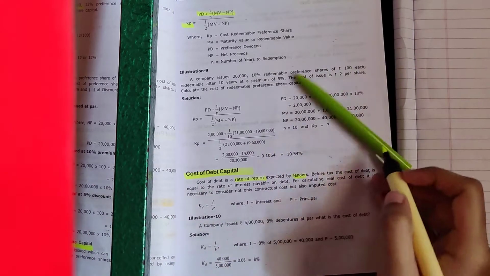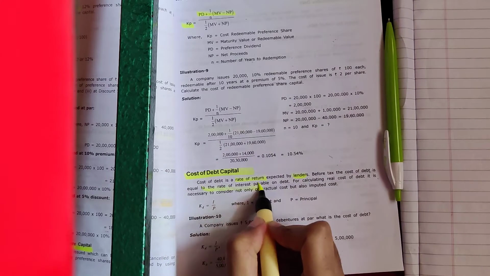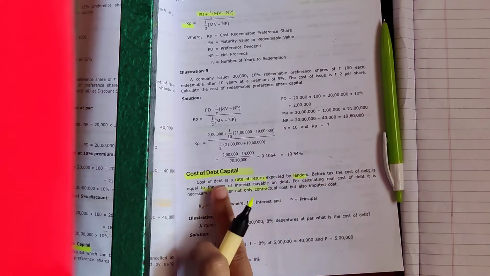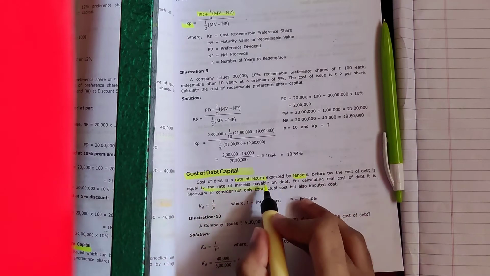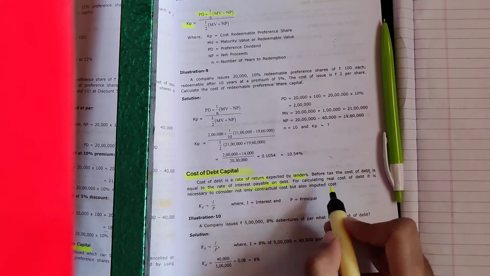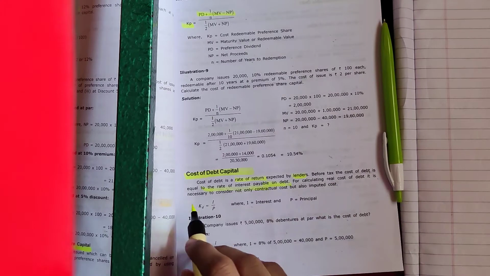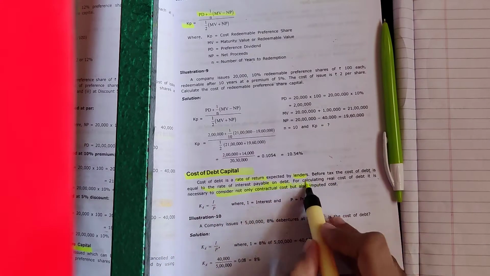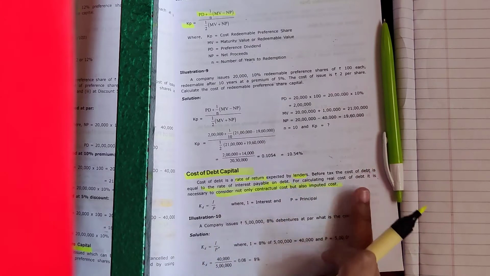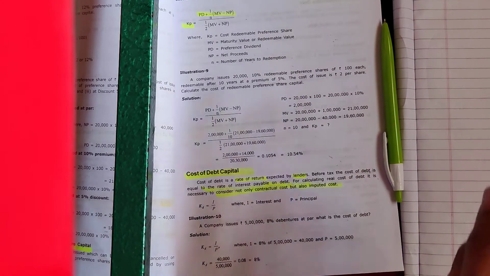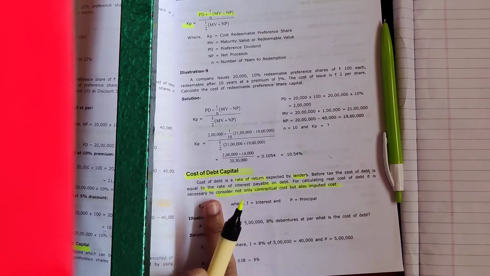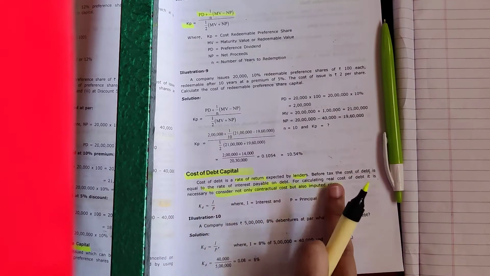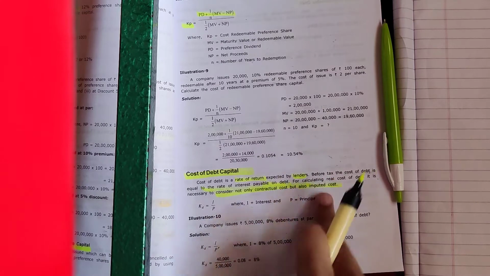Before tax, the cost of debt is equal to the rate of interest payable on debt. But for calculating the real cost of debt, it is necessary to consider not only the contractual cost but also the imputed cost. While you calculate the cost of debt, you have to take into consideration the contractual cost, but also the imputed cost.